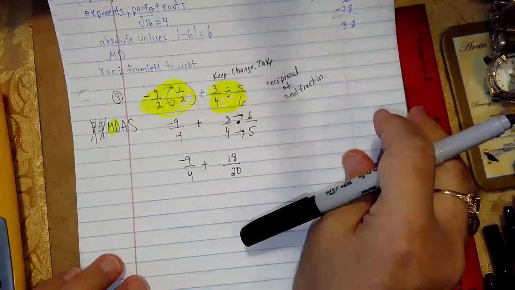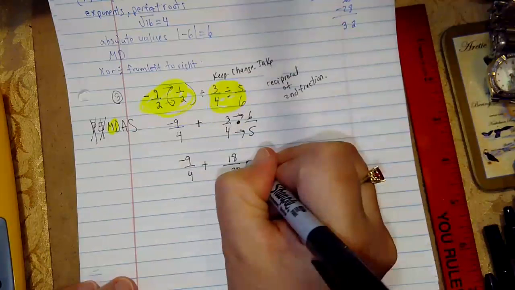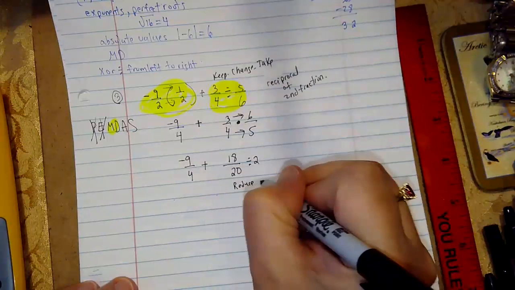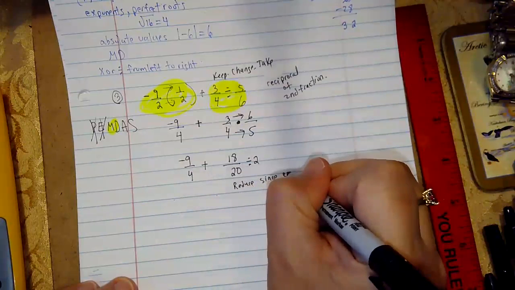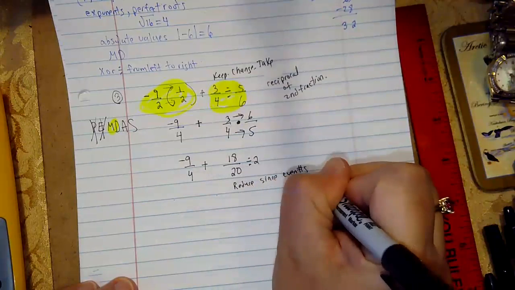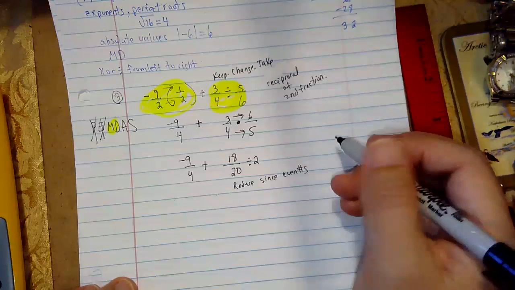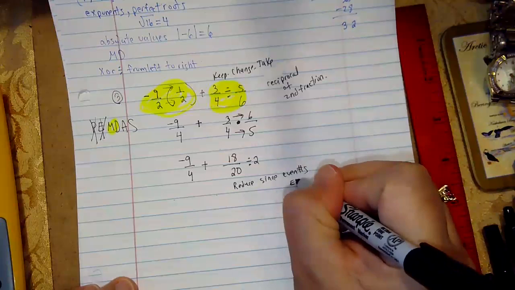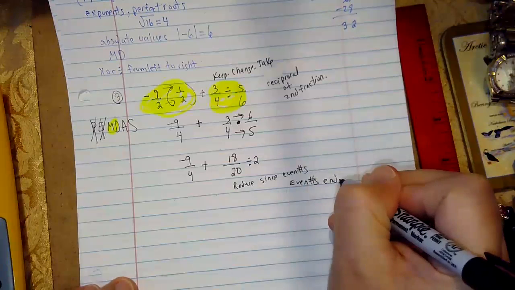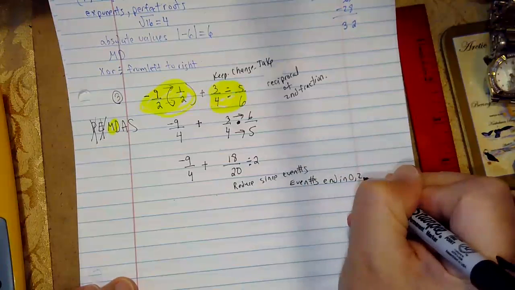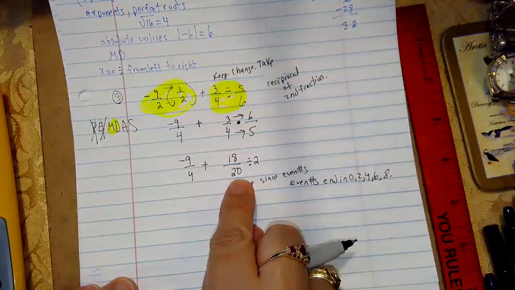Then I'm going to reduce that by 2, since 18 and 20 are even numbers. If you have even numbers, you're safe reducing by 2. And remember, even numbers end in a 0, a 2, a 4, a 6, or an 8. So you see this ends in an 8, this ends in a 0.